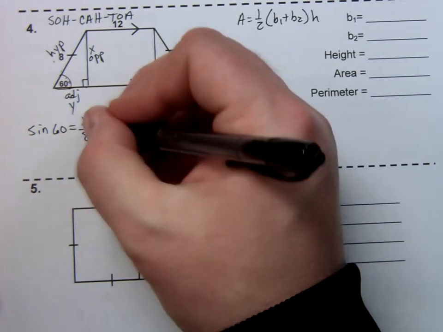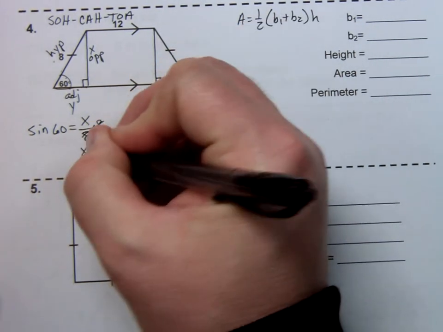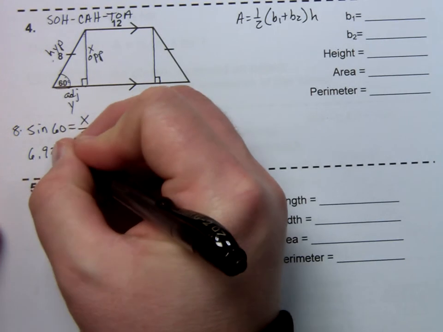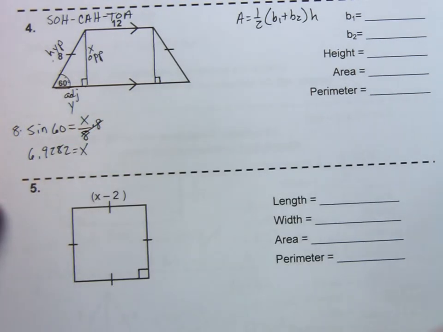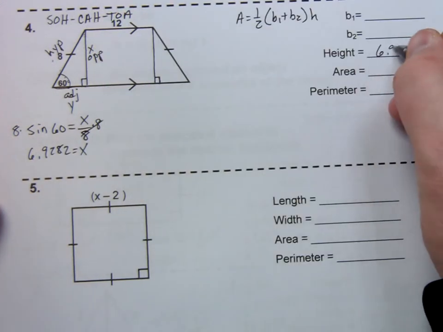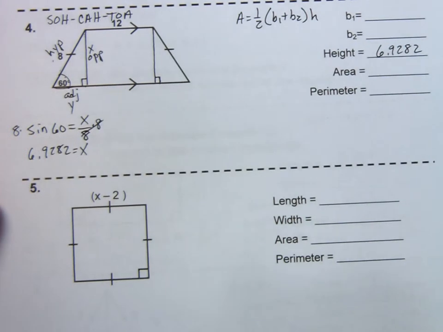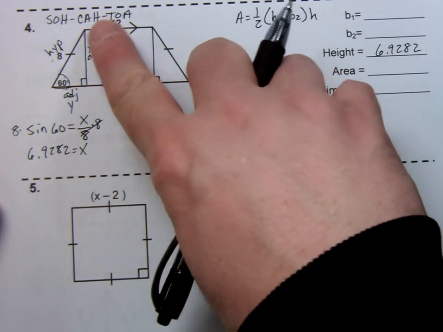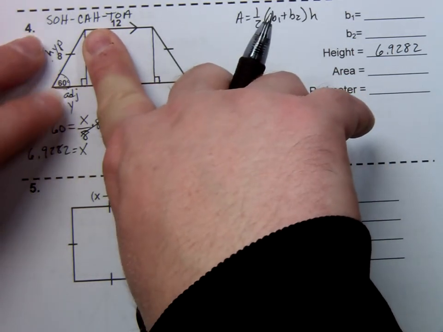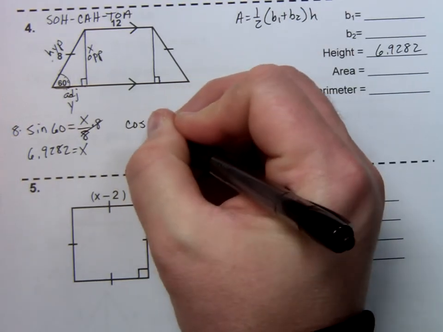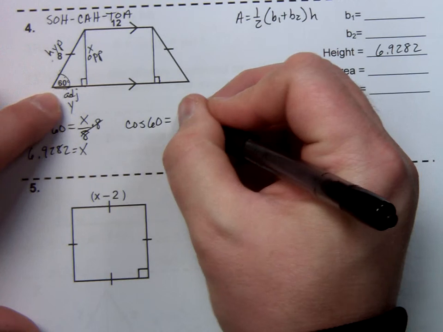X is being divided by 8, so I'll multiply by 8. So I'm doing 8 times the sine of 60, which is 6.9282. Alright, so this x is the height of the trapezoid. So now we have that. Then we also need to know what this piece is right here. So if I'm going to set up an equation for y, I will not use x. So that means I have to use the adjacent and hypotenuse. Adjacent and hypotenuse is cosine. So I'm doing cosine of the angle is equal to the adjacent over the hypotenuse.